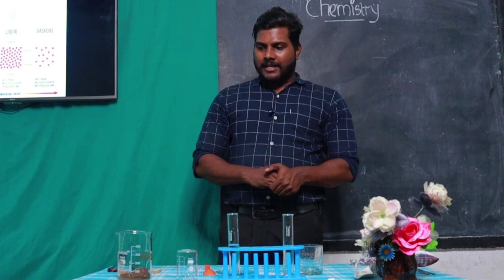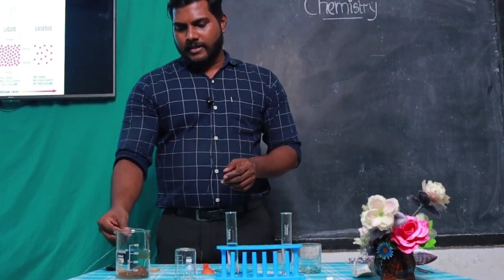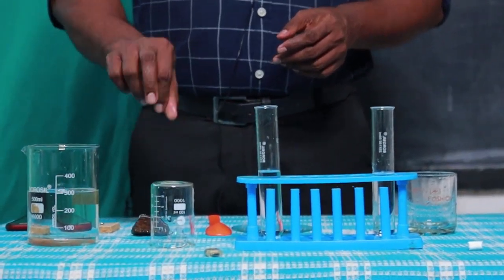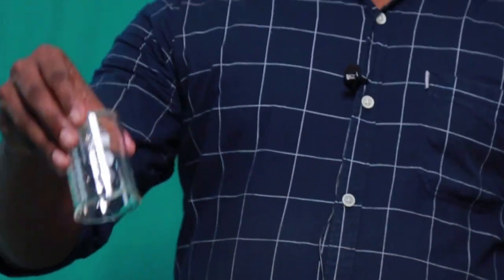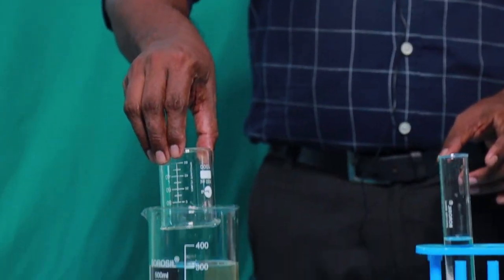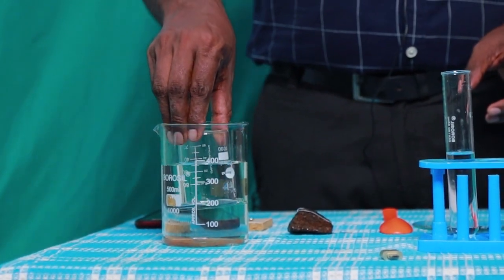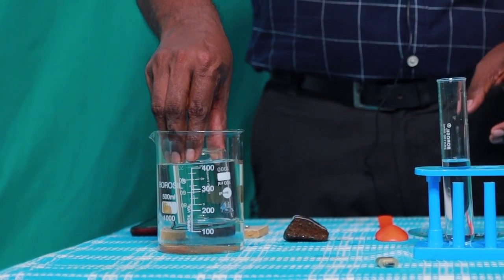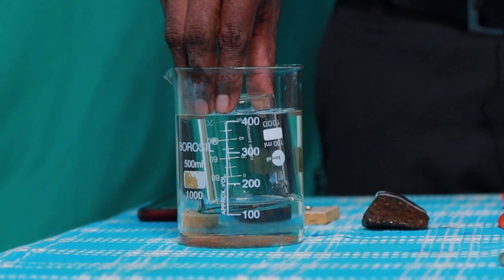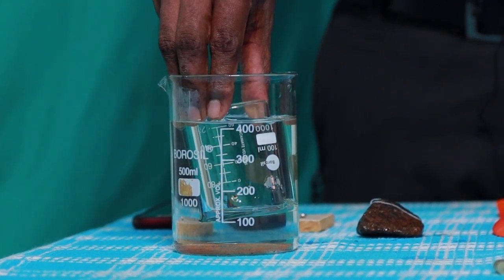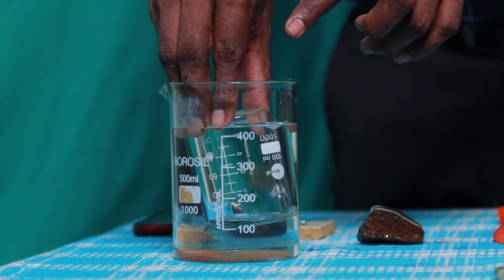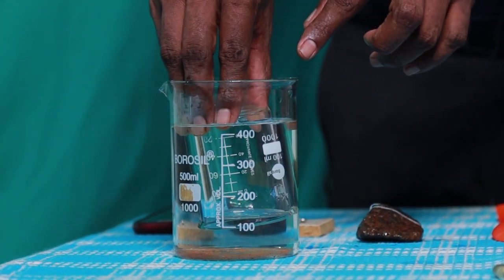Here we do another experiment. We take a small beaker and immerse it perpendicular, just like this, into the water. What we observe here is the water level rises a little bit. What is inside the small beaker? Air is there.